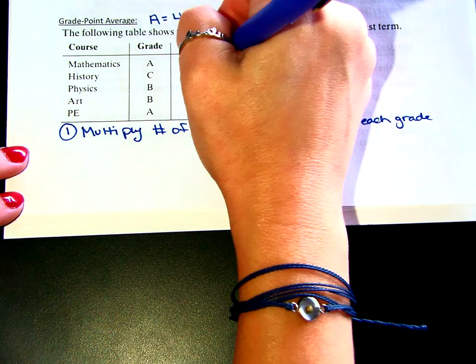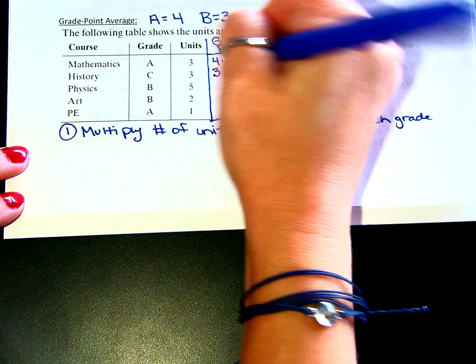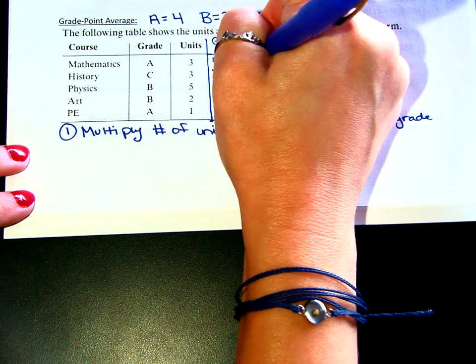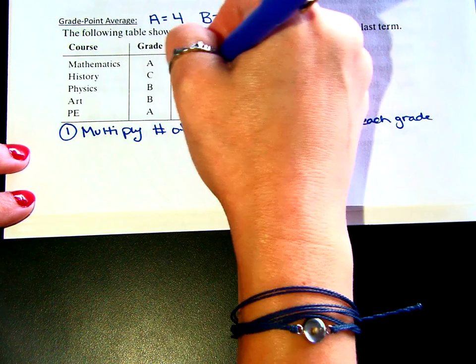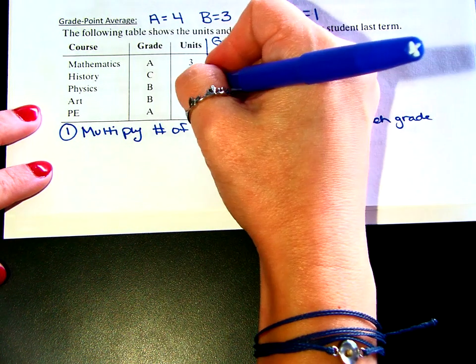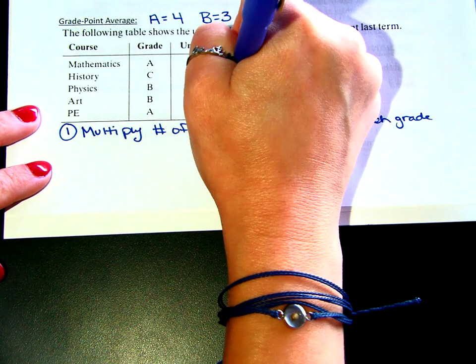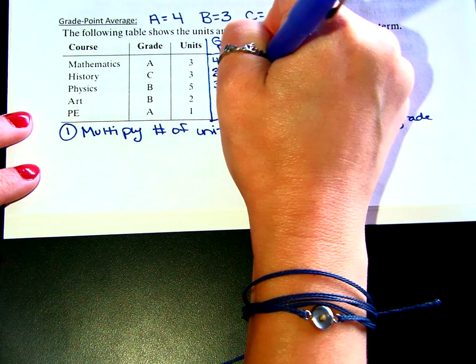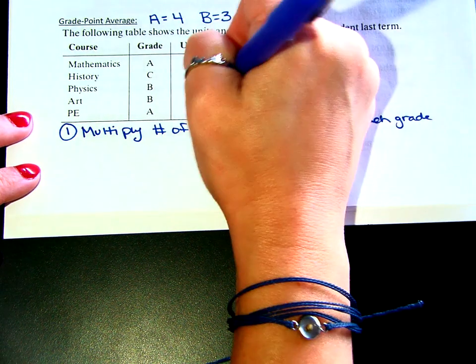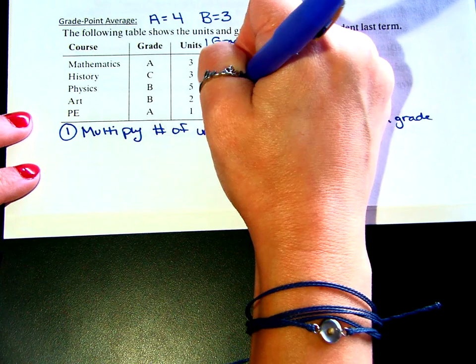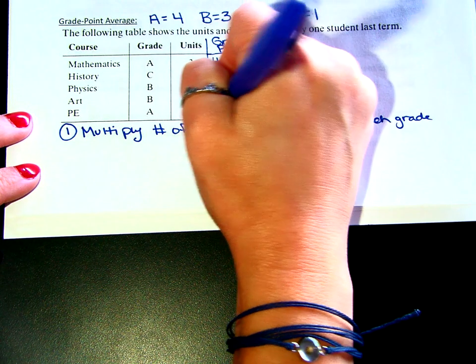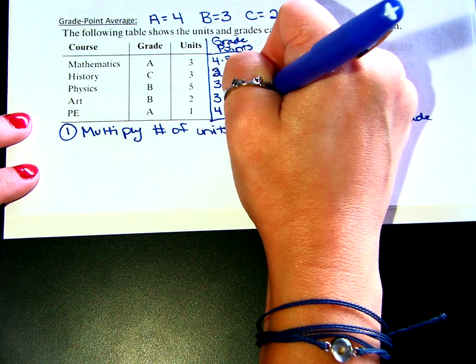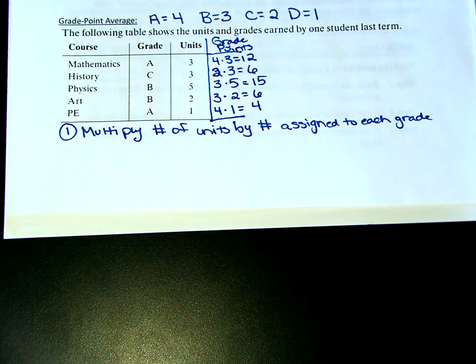For a C, it's 2 times 3. That means they earned 6 points for that C in history. For physics, though, it's 5 units, but they got a B in it, so that's 3 points times the number of units, which is 15. They got a B in art, that's 3 points times the number of units, which is 2, giving them 6. And for PE, they did pull out an A, so 4 points times 1 unit for that will give them 4 points. So we figured up the grade points, that's step 1.